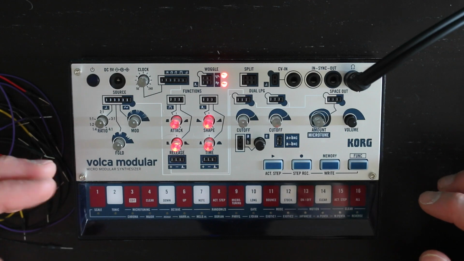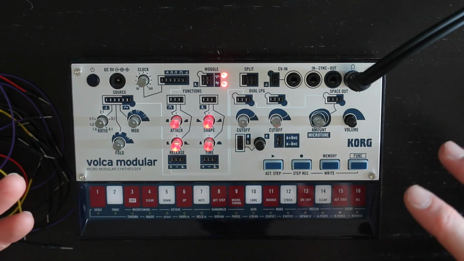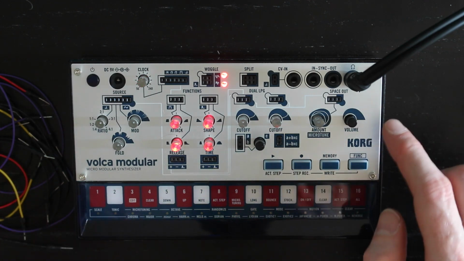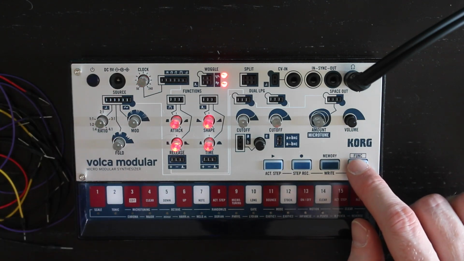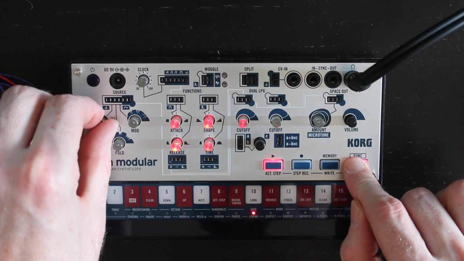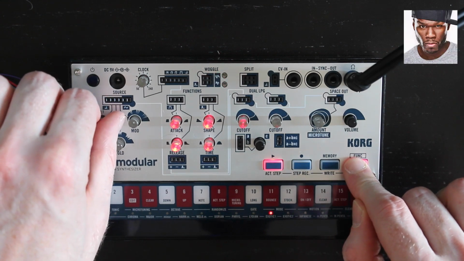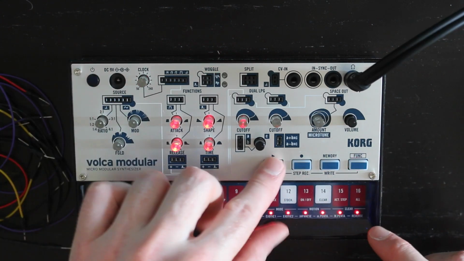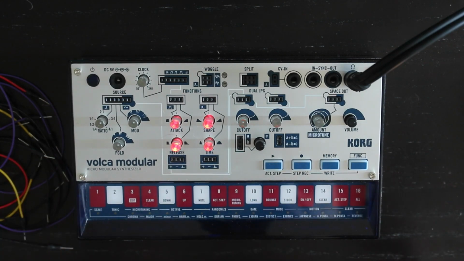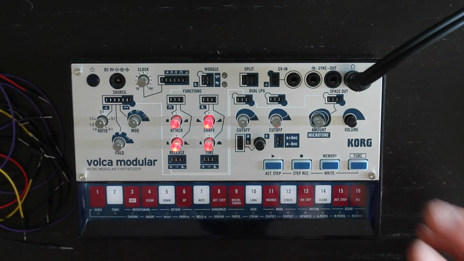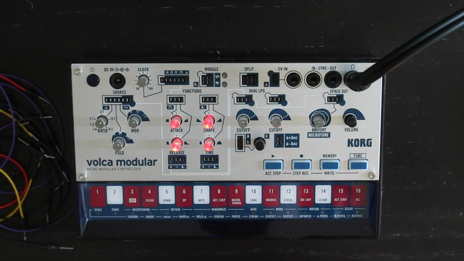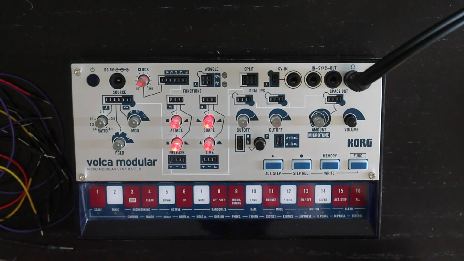Additionally, the oscillators' overall tuning can be modified by holding the function button and using the ratio knob, with a plus or minus 50 cent range. These are analog oscillators, so things like room temperature can actually affect their tuning, so it's quite useful to be able to fine tune if you are having issues with that. So let me show you something you can do.